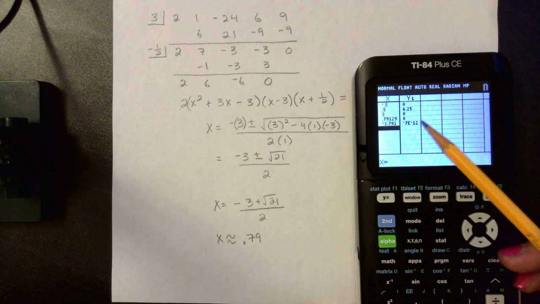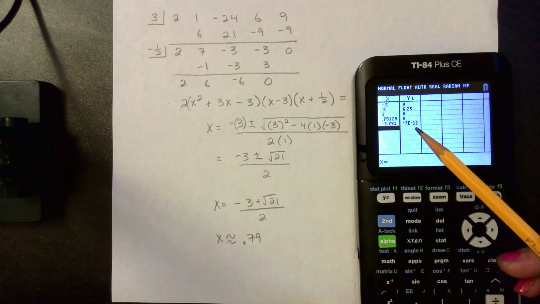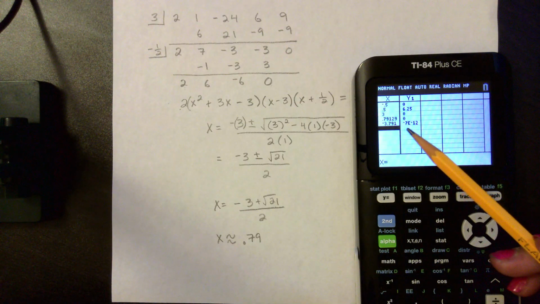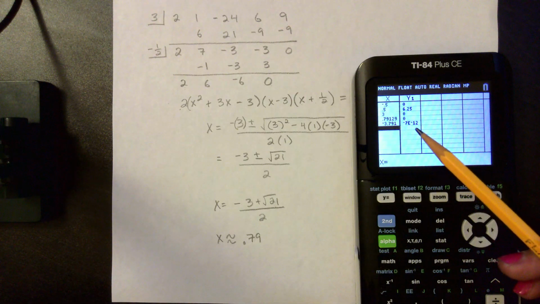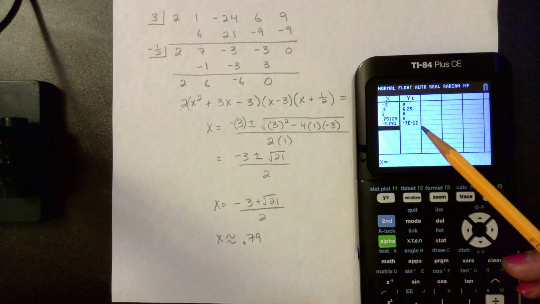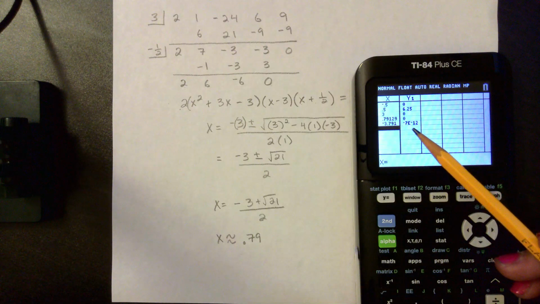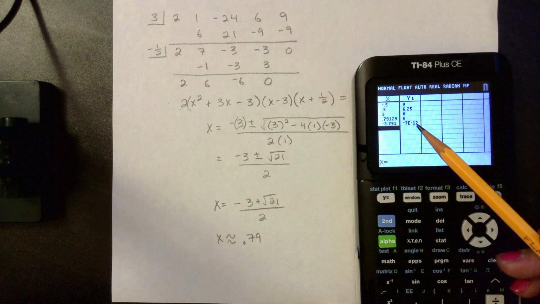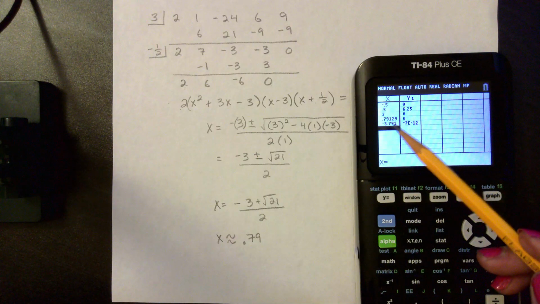Because of that e to the negative 12th, this number is super, super close to 0. This is a rounding error on your calculator, and you need to realize that a number like this with a really large negative exponent is really, really close to 0. So this is evidence that this is also a 0.